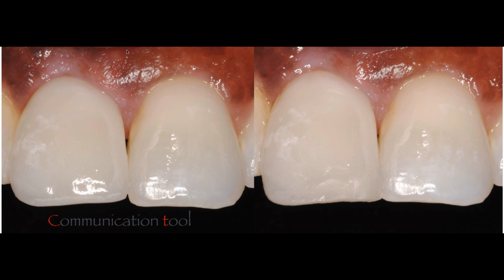How can I use these photos as a communication tool? So I'm going to tell you a little bit about this case. If you look at the photo on the left side of your screen, you will see that I'm restoring a single implant on the anterior segment of this patient, on tooth number 8 to be precise. So we're going to restore tooth number 8, and we have an implant placed. We have a zirconia abutment, and now we have an Emax crown on top of that abutment.